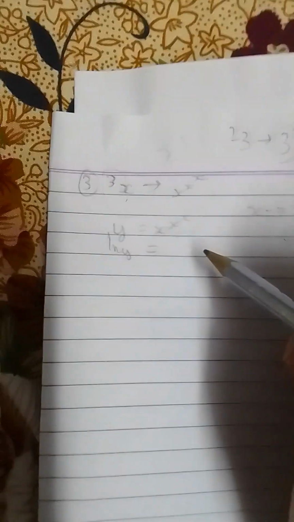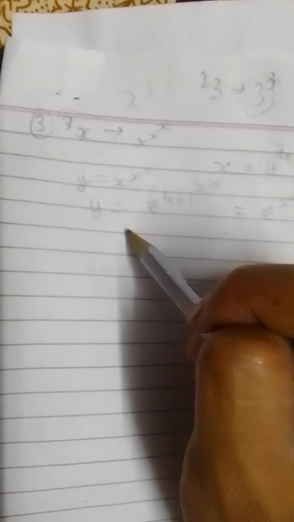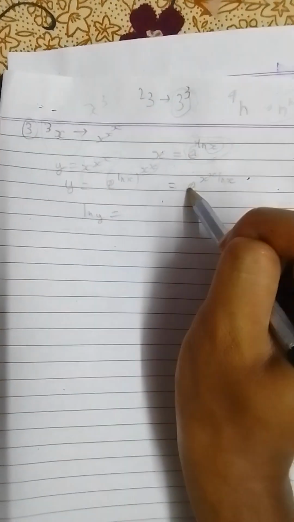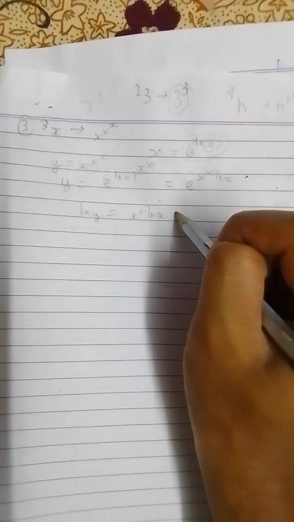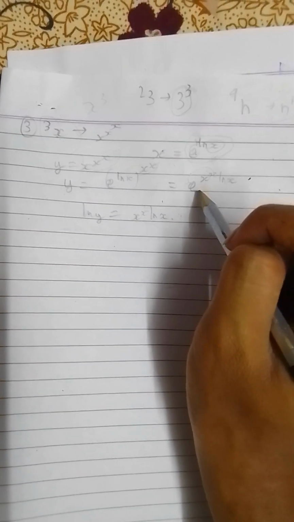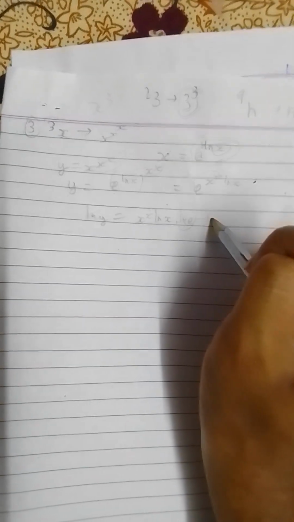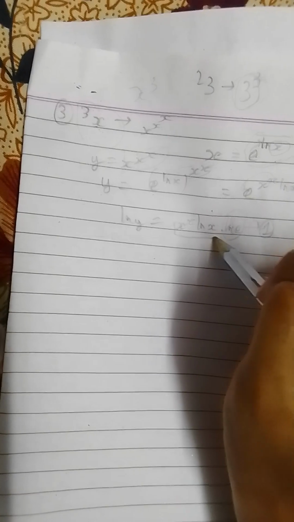Now let's log both sides to bring the power down. Before that, let's apply this here, to the power x to the x. Now from the indices law, we know that this power and this power just multiply, so e to the power x to the x times ln x. Now we can log both sides. The power comes down, x^x ln x, and ln e, which is just 1. So we have this to deal with.